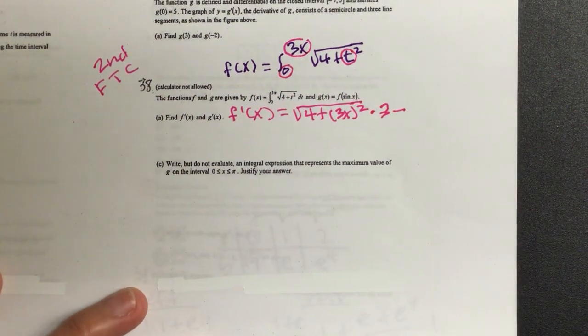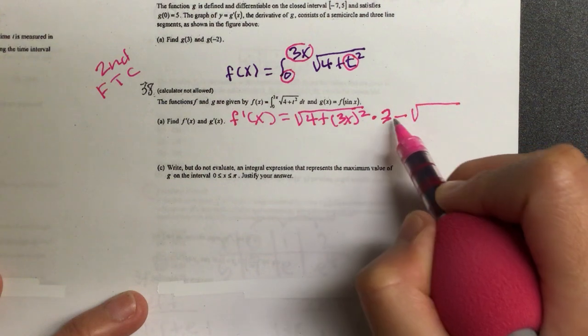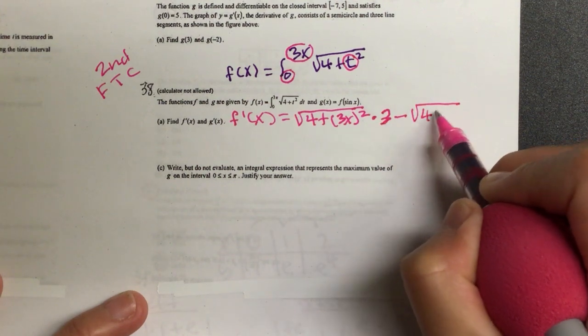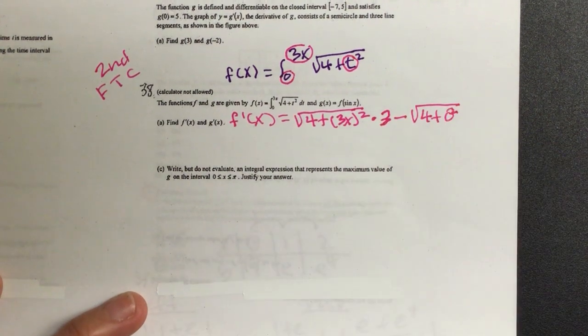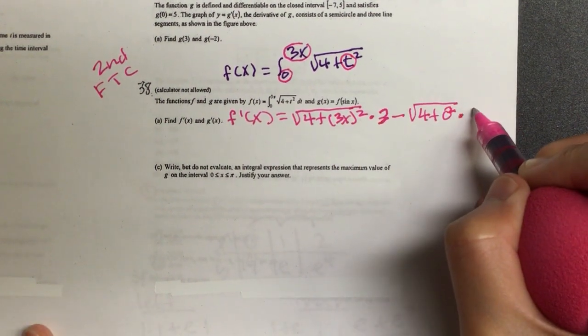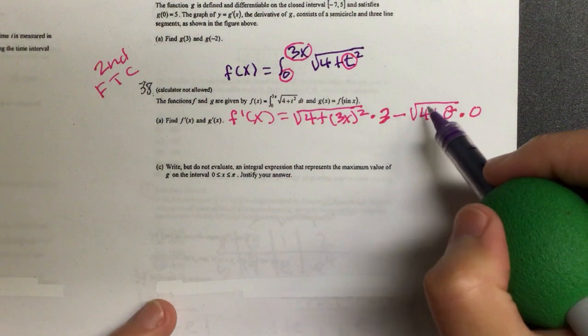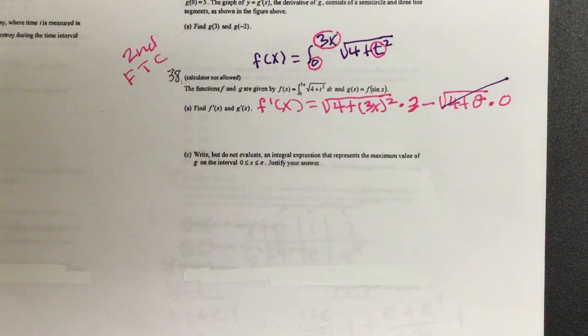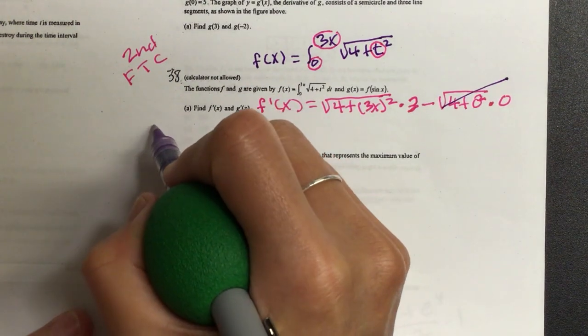And now let's plug in the lower bound. So we have the square root of 4 plus 0 squared. And when I derive the 0, what do I get? 0. So do I really need this at all? No. So for my g prime of x, let's go all the way over.